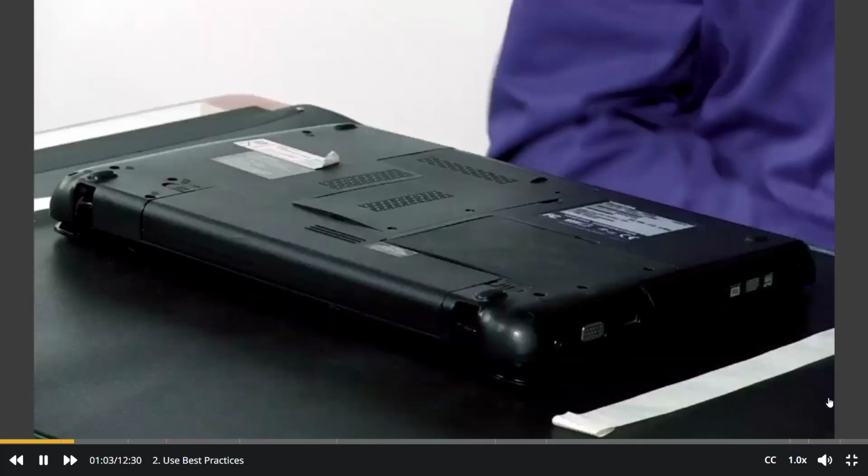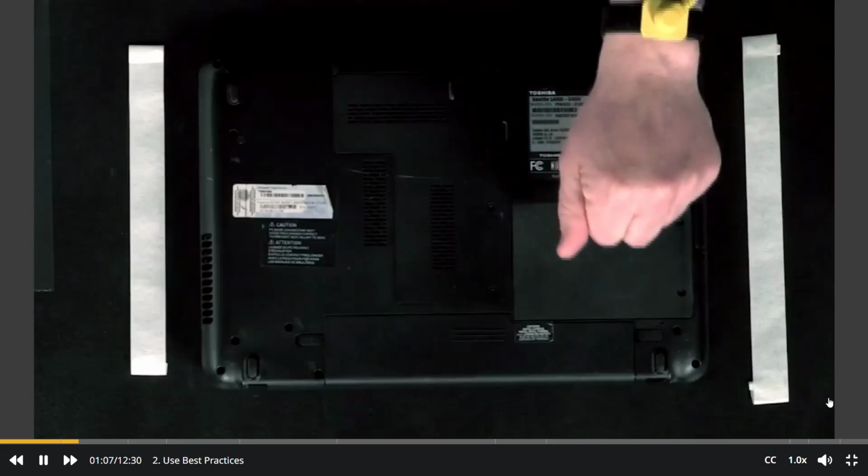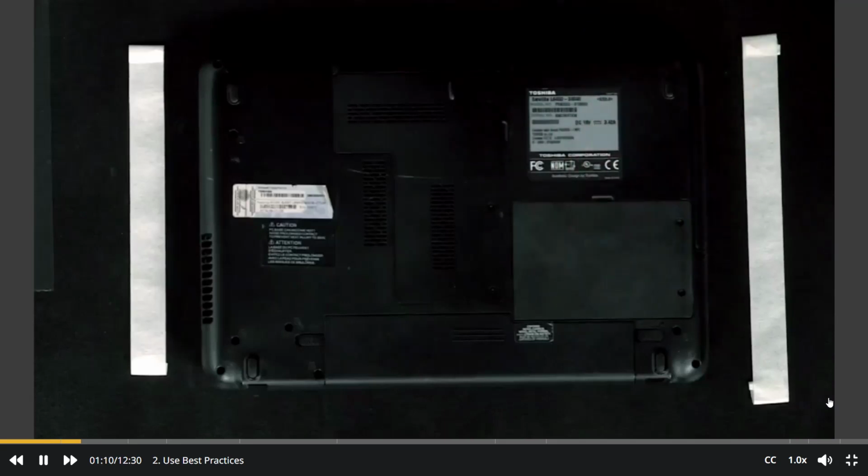There are a few best practices that we want you to be familiar with before you start just tearing into that notebook system. The first one is to make sure that you implement the appropriate ESD prevention procedures. For example, notice that this notebook system is on a static mat. I have my static wristband on, so we're not going to shock any of the components inside of it.